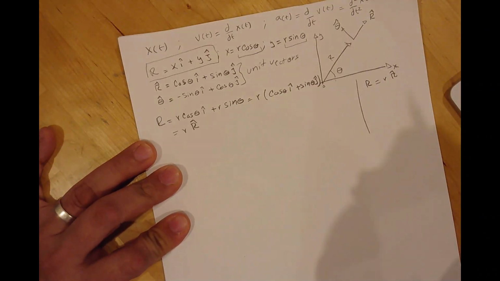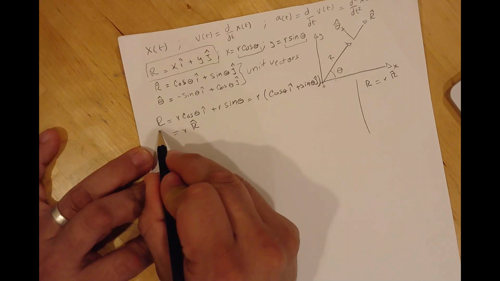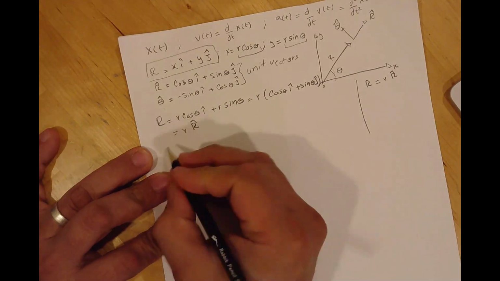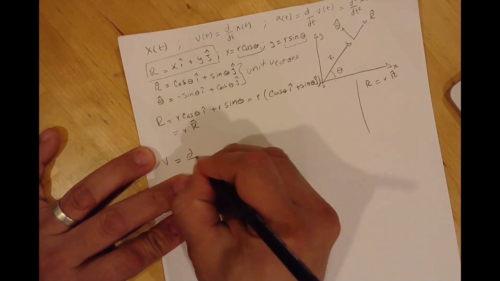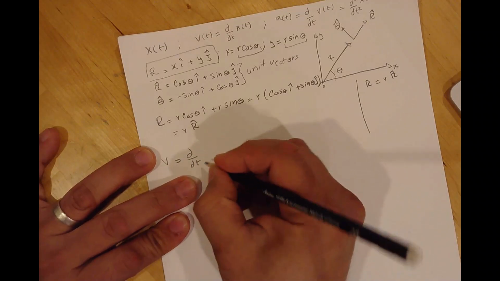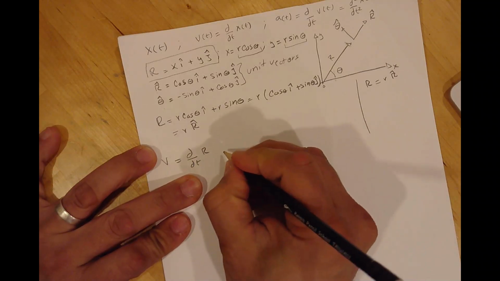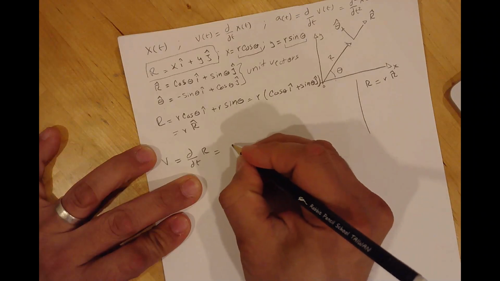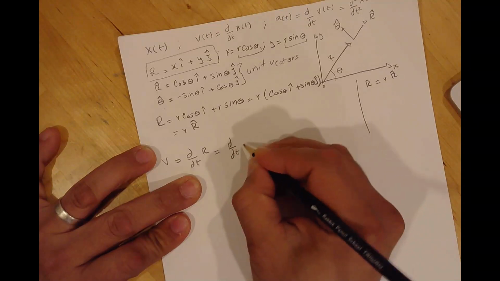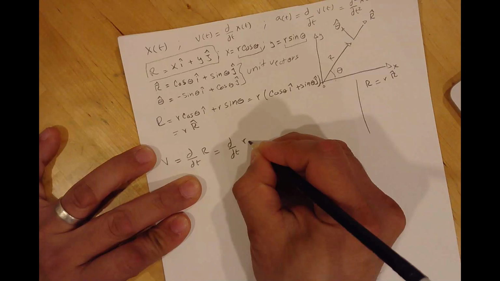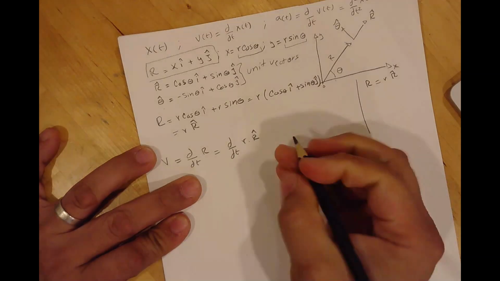Now, let's get the velocity. The velocity will be the derivative of r. The velocity vector will be the derivative with respect to time t of r, which is the derivative of r multiplied by the unit vector r.